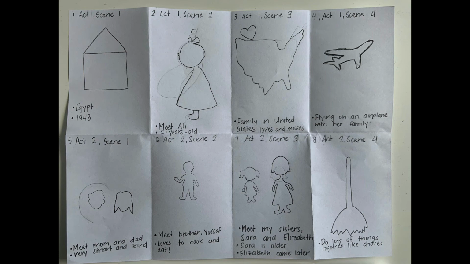It says, "Meet my mom and dad. My mom and dad are very smart and very kind. They work very hard and they try to teach their kids, all of us, those same values." Act 2, Scene 2. Meet my brother Yusuf.